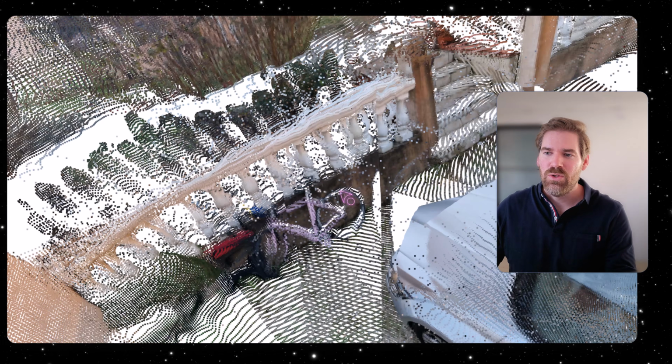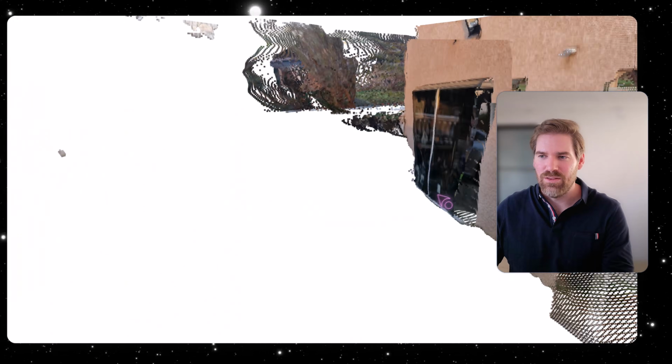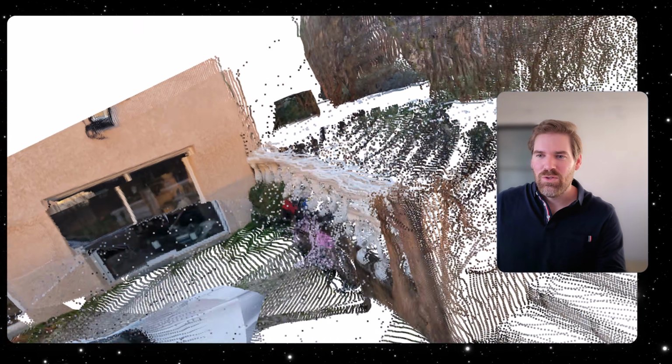So aside from the main element of interest, you also have a bit of contextualization. You see the pink bike of my wife, some stairs that go up, and yeah, the facade is really bad, but you get it as a contextual element, let's say.